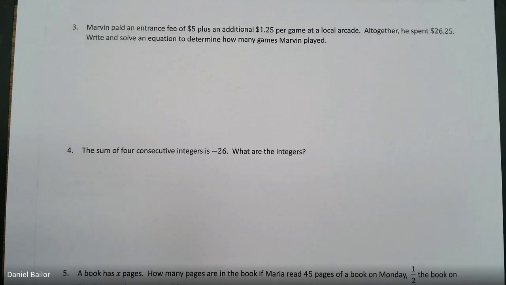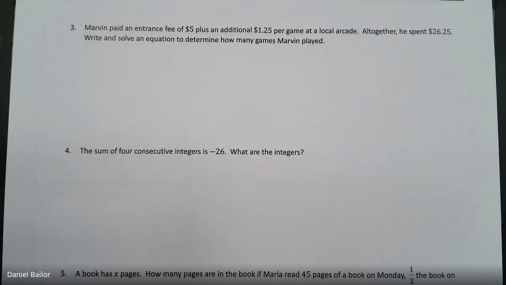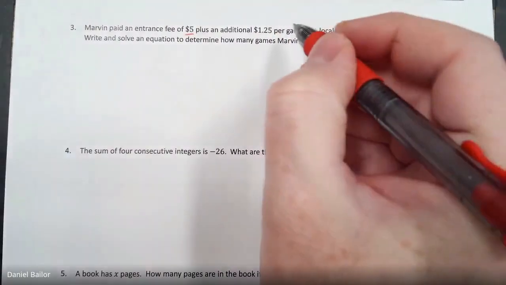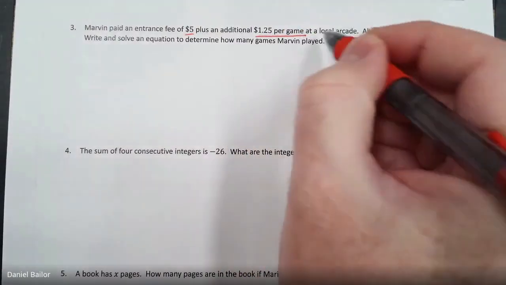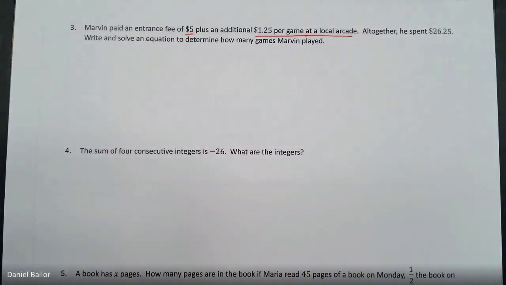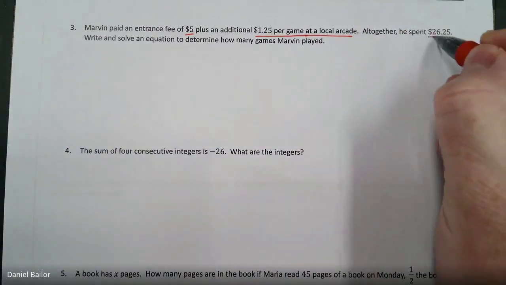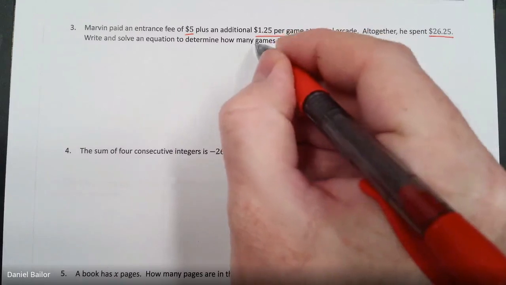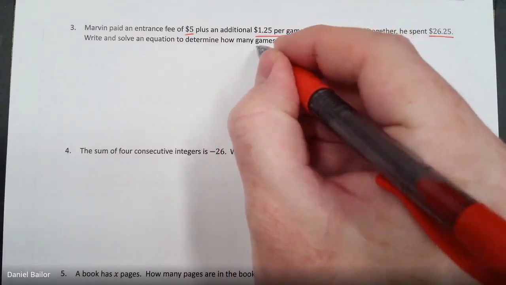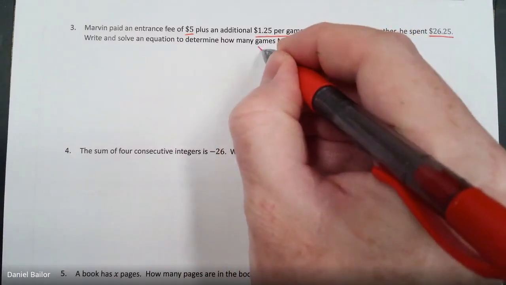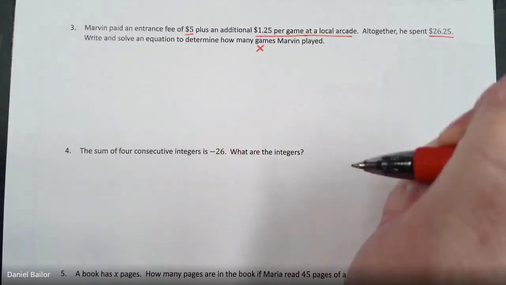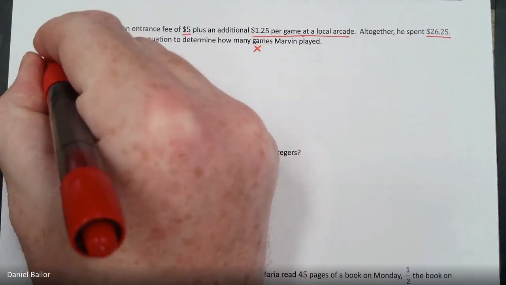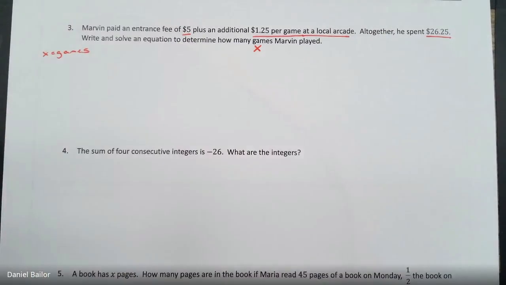So what did Marvin do? Marvin paid an entrance fee of $5 plus an additional $1.25 per game at the local arcade. Altogether, he spent $26.25. Write an equation to determine how many games Marvin played. So the games is what we're looking for. So that's going to be our variable. Games is going to be our variable. So x is going to be how many games he played.